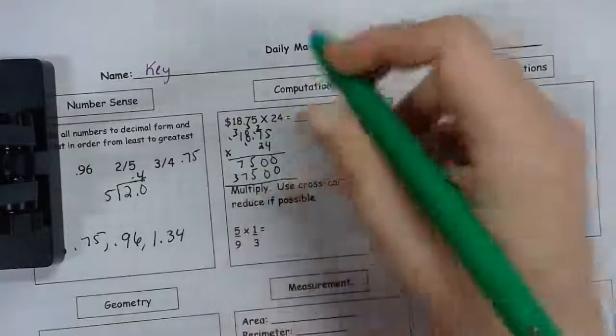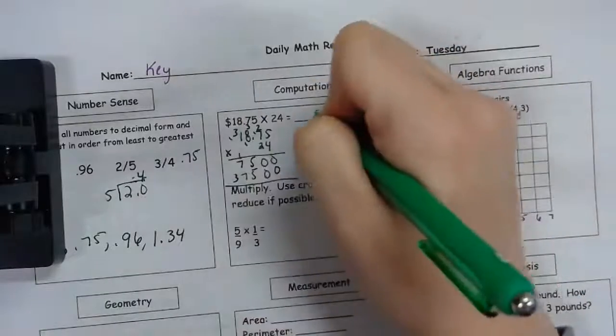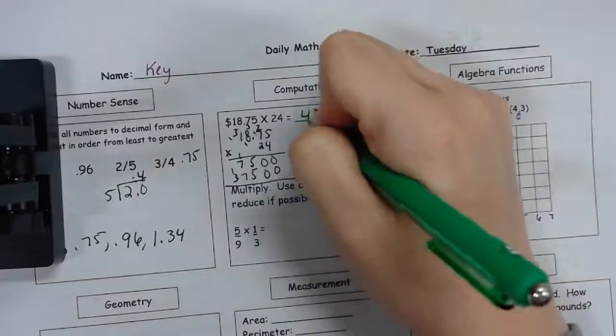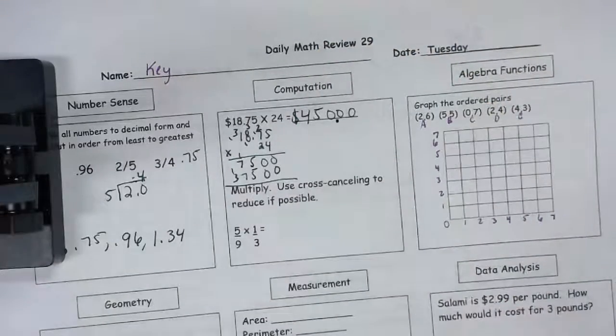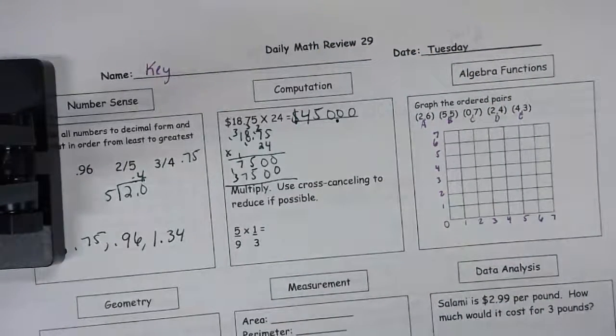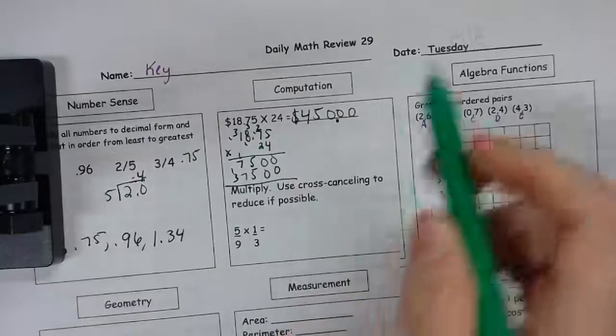Okay? And when I add those, I get $450, which makes sense when I think about it because I've got 24 $18.75. So that answer makes sense.